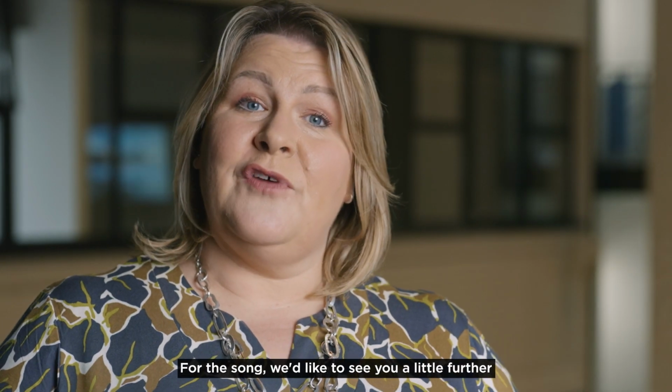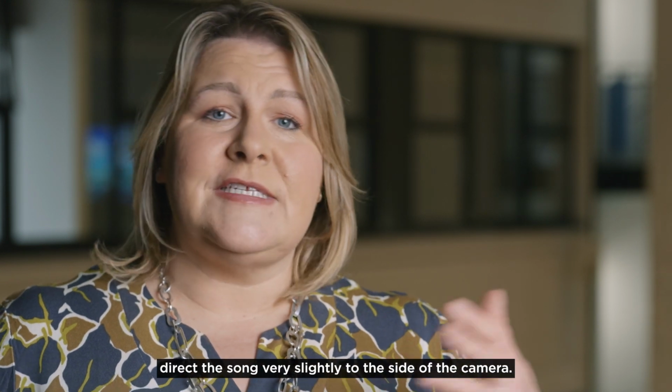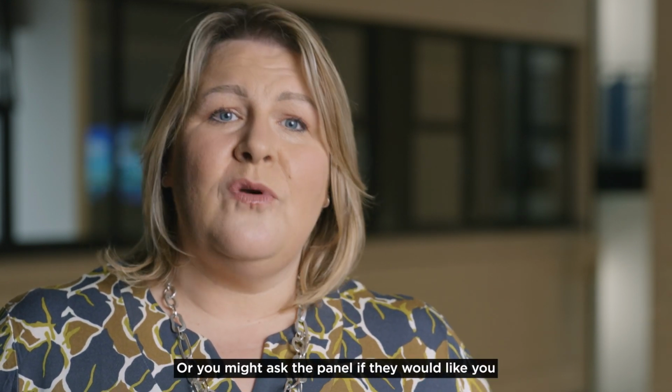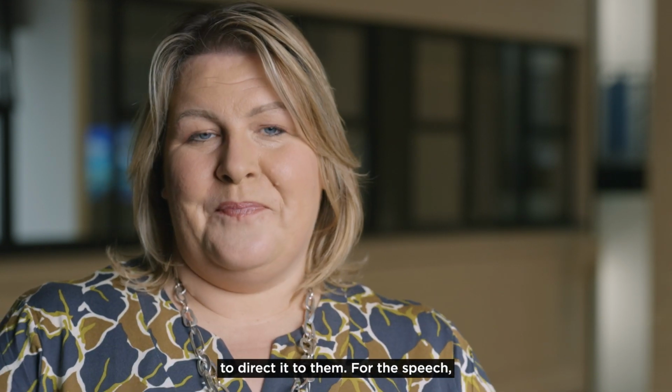For the song, we'd like to see you a little further away from the camera, so something like waist up is ideal. Depending on the content, you might wish to direct the song very slightly to the side of the camera, or you might ask the panel if they would like you to direct it to them.